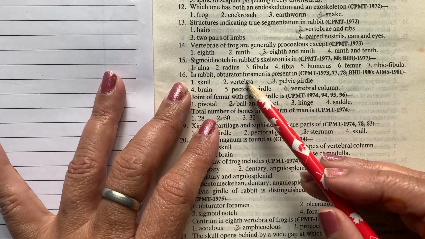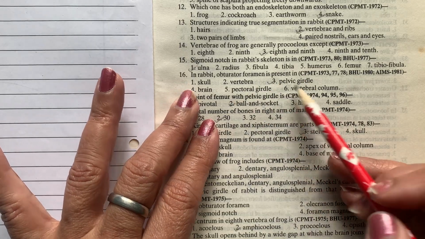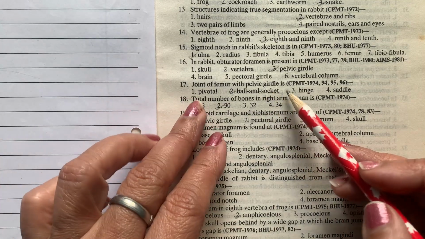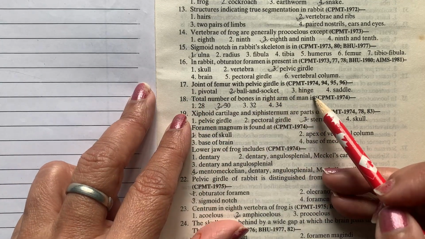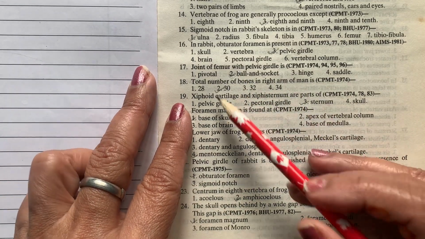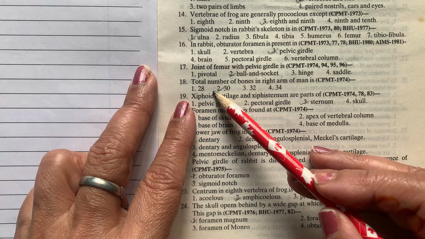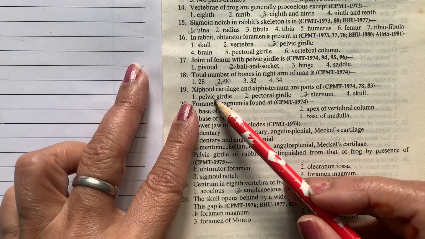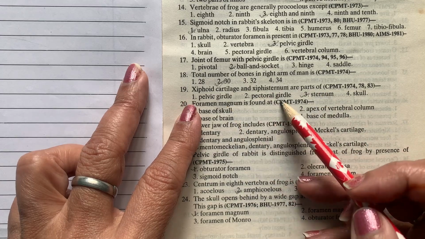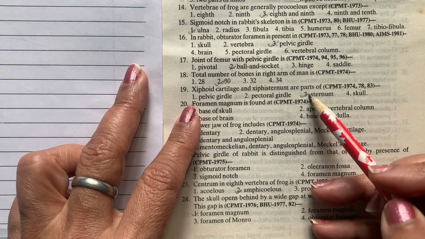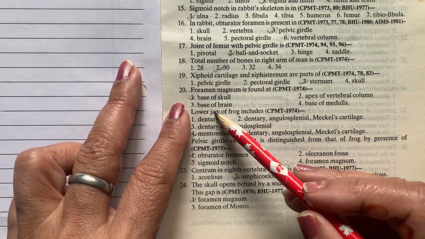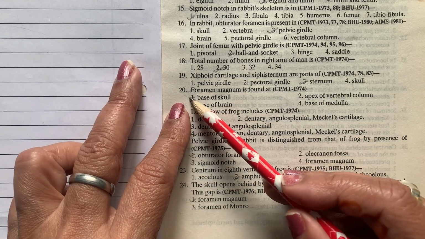In rabbit, obturator foramen is present in skull, vertebra, pelvic girdle, brain. It is in pelvic girdle. Joint of femur with pelvic girdle is pivotal, ball and socket joint, hinge, saddle. It is ball and socket joint. Total number of bones in right arm of man is 28, 30, 32, 34. It is 30. Xiphoid cartilage and xiphisternum are parts of pelvic girdle, pectoral girdle, sternum, skull. It is sternum. Foramen magnum is found at base of the skull, apex of the vertebral column, base of brain, base of medulla. It is the base of skull.